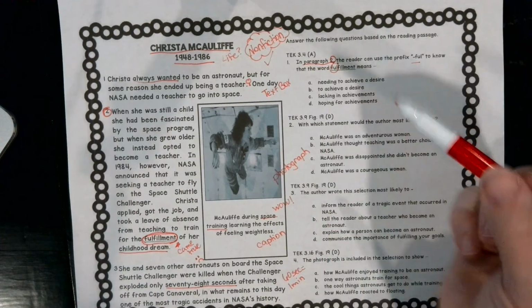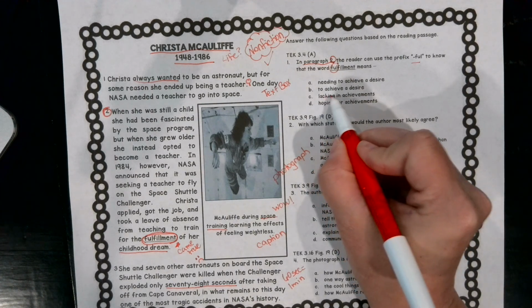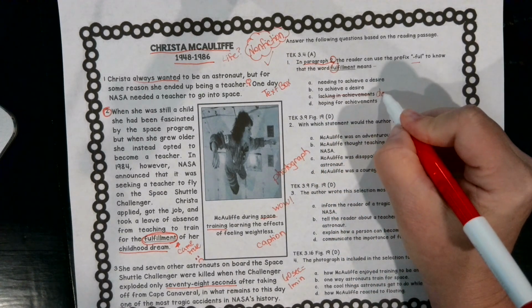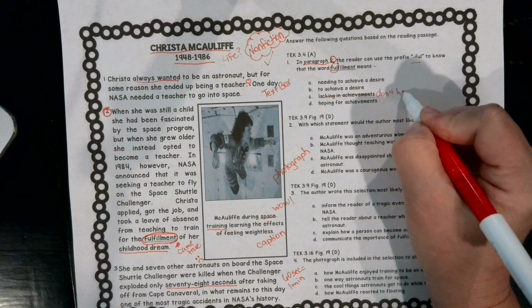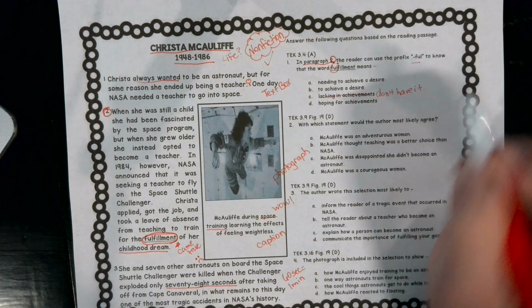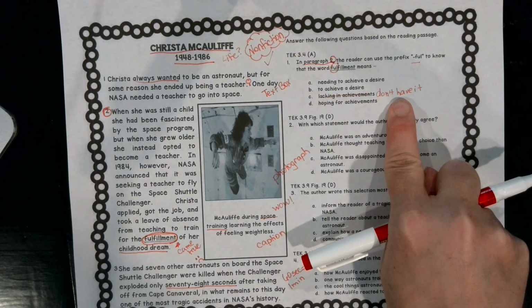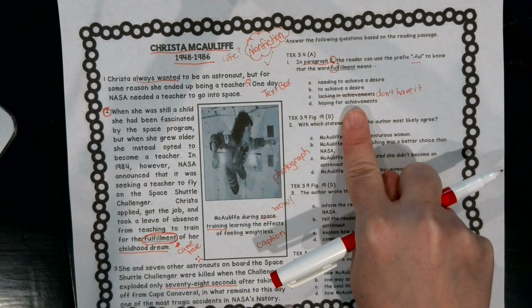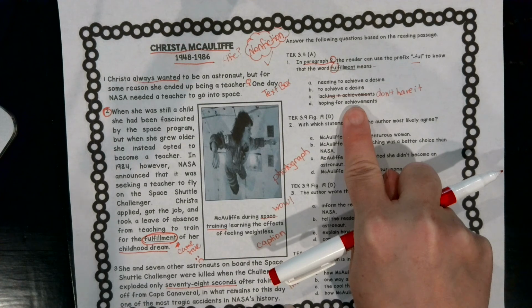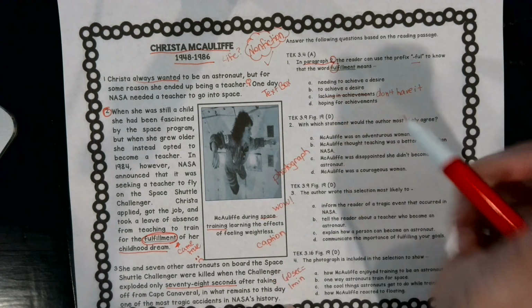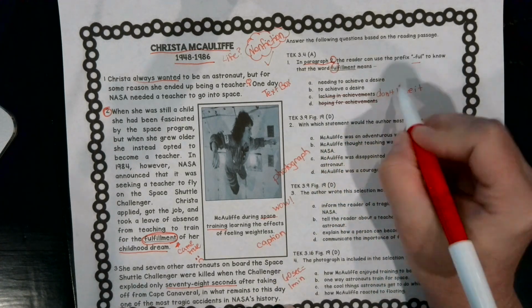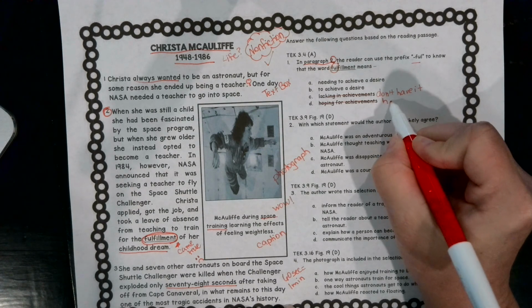I wouldn't say that she was lacking. If you are lacking something, that means you don't have it. I think Krista McAuliffe did. So I'm going to put don't have it and I'm going to mark it out. I don't think that's my answer. And here is why I don't think it's my answer. Hoping for achievements. I think she was hoping for achievements, but I believe that she got her achievement. So instead of hoping, we're going to say has it.